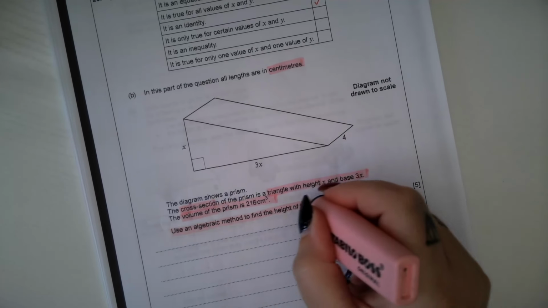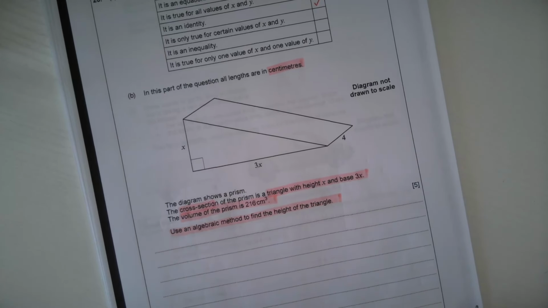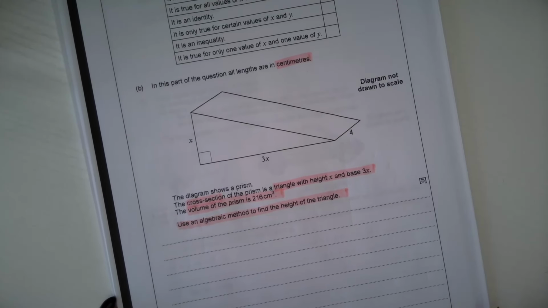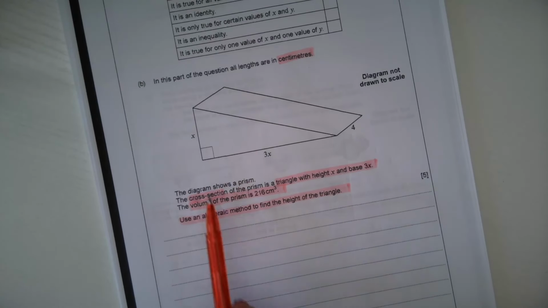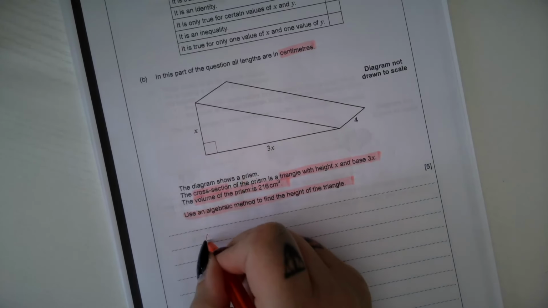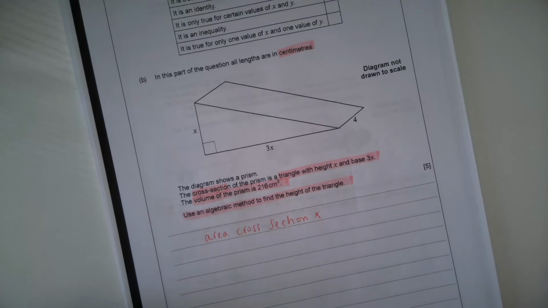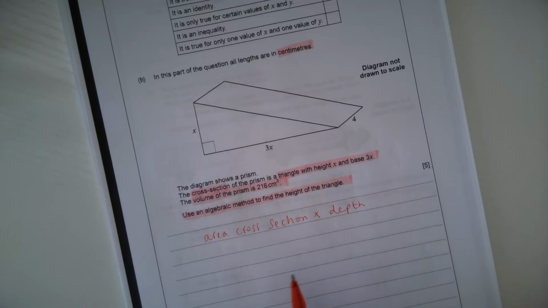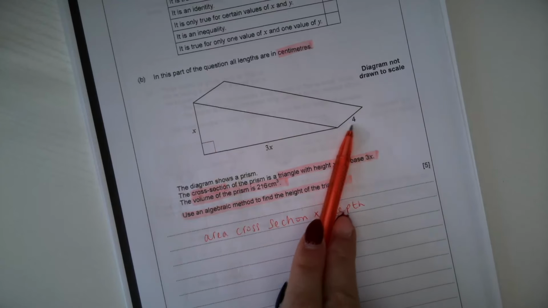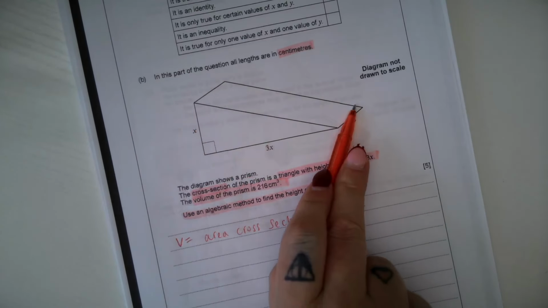Use an algebraic method to find the height of the triangle. So we're trying to find out what x is, the height of that triangle. They've given us enough information. We just need to form and solve some kind of equation here. Okay, so they tell us what the volume is. So to work out the volume, we would find the area of the cross section multiplied by the depth or the other length that they give us. So we would find the area of this triangle and then we would multiply it by 4 because it's that length there that makes this shape then become 3D.